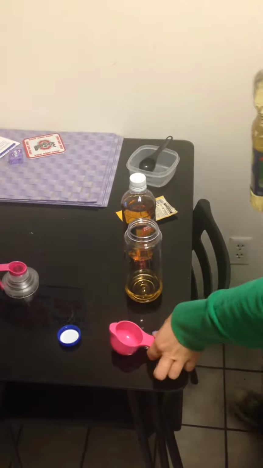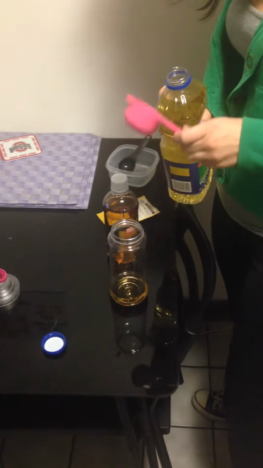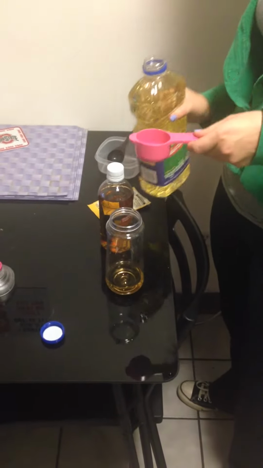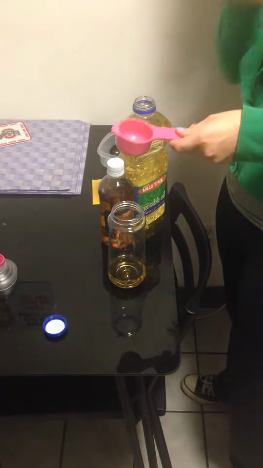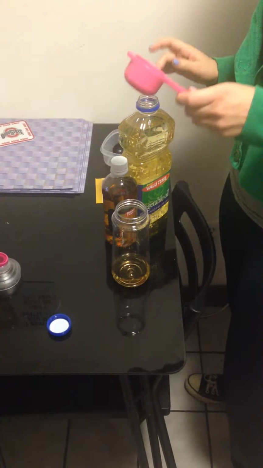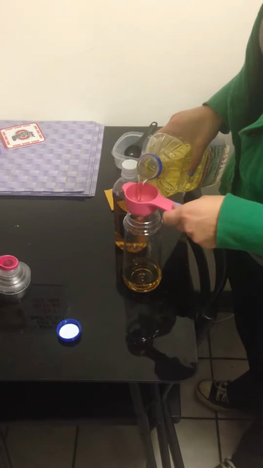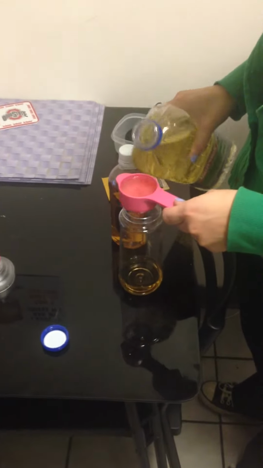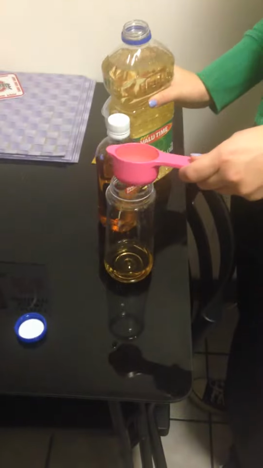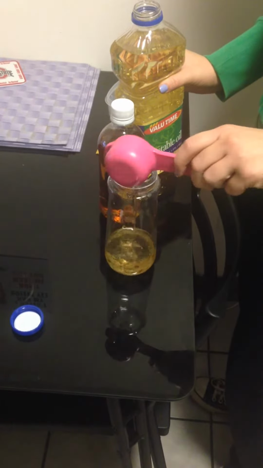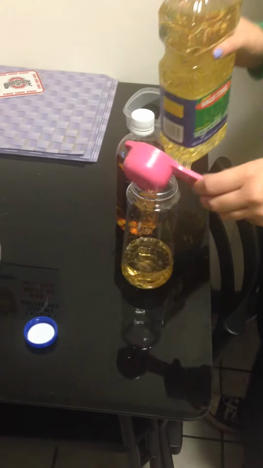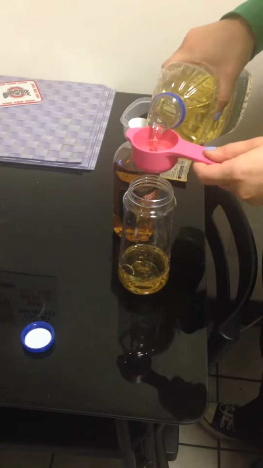So we're going to measure out 1/2 cup of the oil, which is just going to be 2 of, instead of dirtying another measuring cup, I'm just going to use 2 of the 1/4 cups. So we'll start off with 1. And then we'll do the second one.